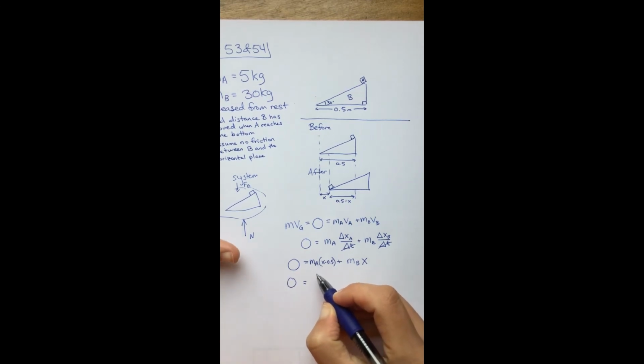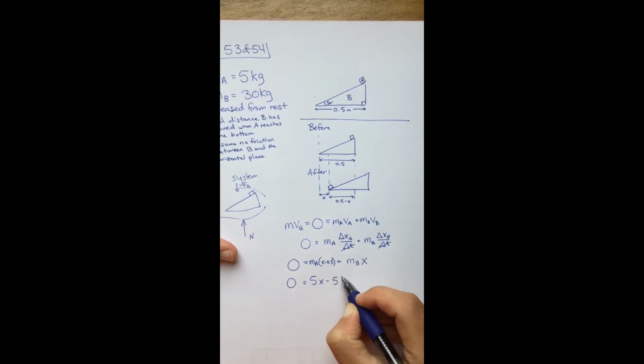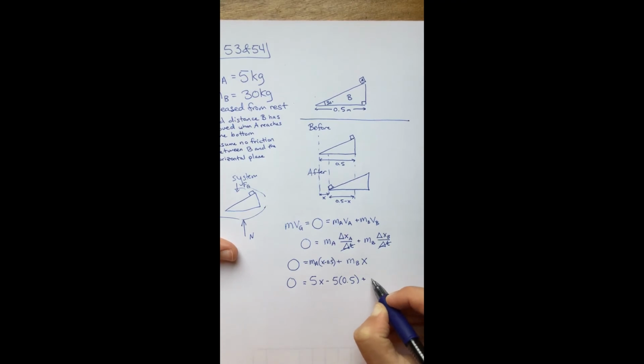So now we can take this and we can solve for x. We know mass A is equal to 5, mass B is equal to 30, and so we have 0 is equal to, mass A is 5, so this is 5 times x minus 5 times 0.5 plus mass B is equal to 30. This is 30 times x.